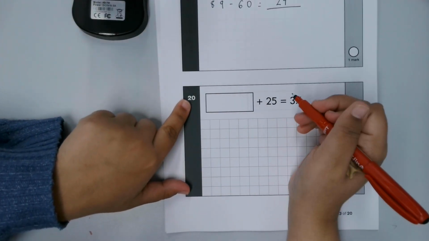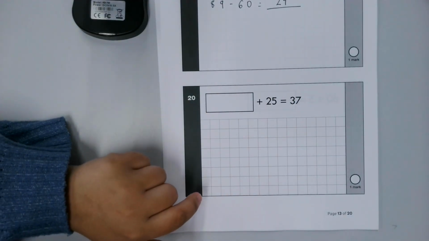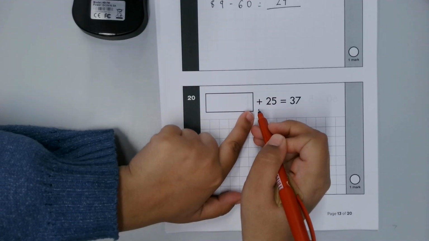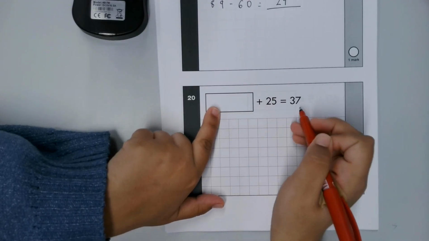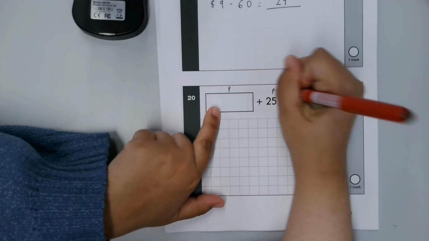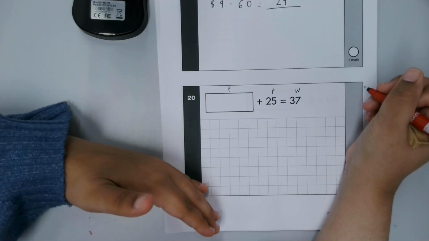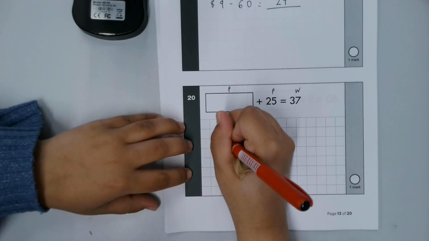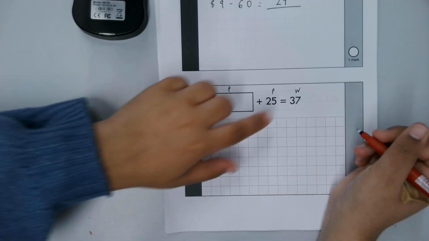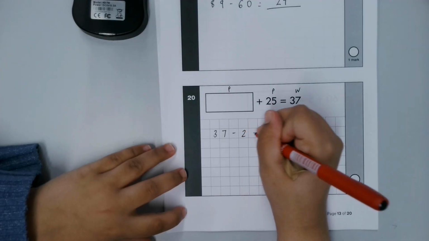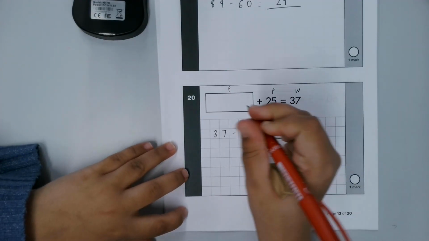We've got another equation like this. Again, I'm going to label my parts, label my whole. This is addition, and I know a part and a part makes a whole. Part, part, whole. We need to rewrite this into a subtraction equation. We start with our whole, which is 37. And we're going to subtract one of our parts, which is 25, to give us that missing part.